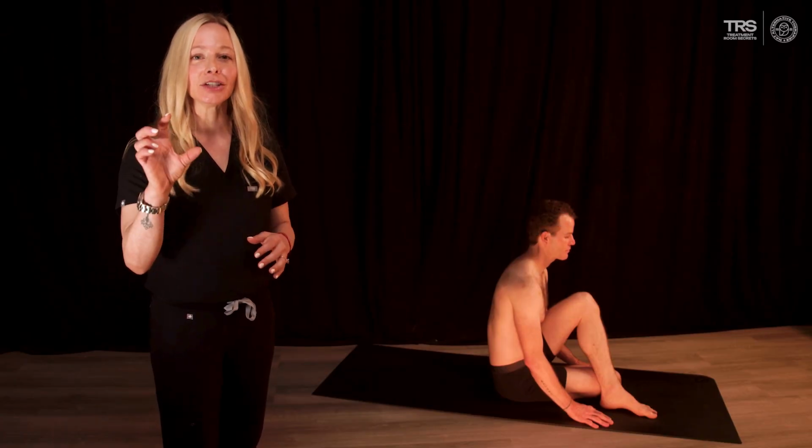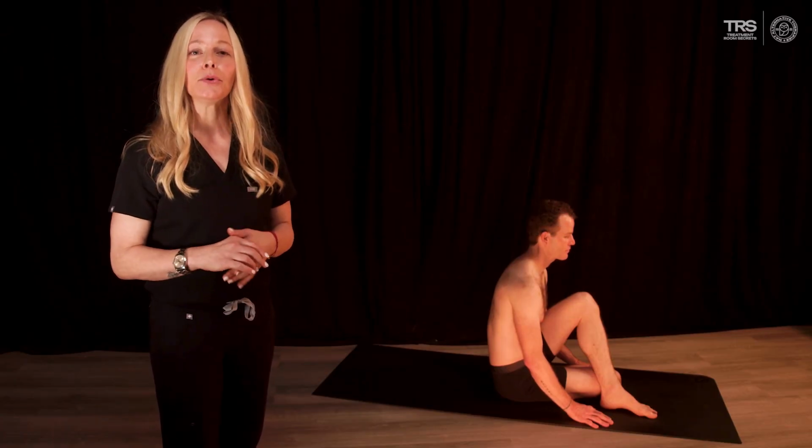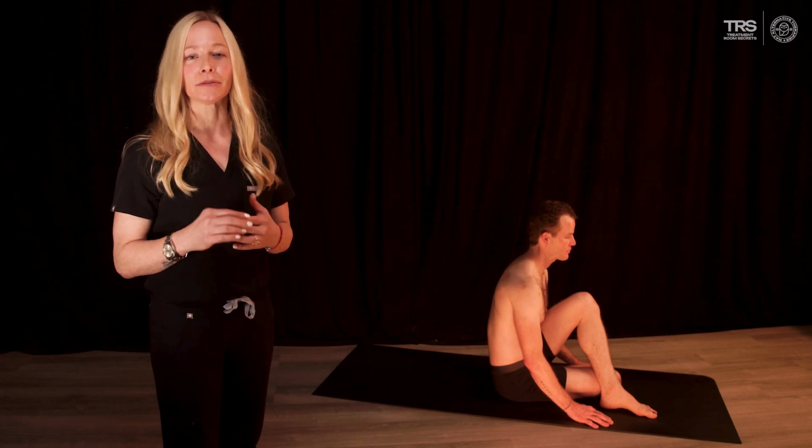We'll now look at the axial rotation range of motion of the spine. My model is going to demonstrate a spine twist, and we'll take a look at each portion of the spine as he moves into the twist. So we'll begin with the cervical portion.